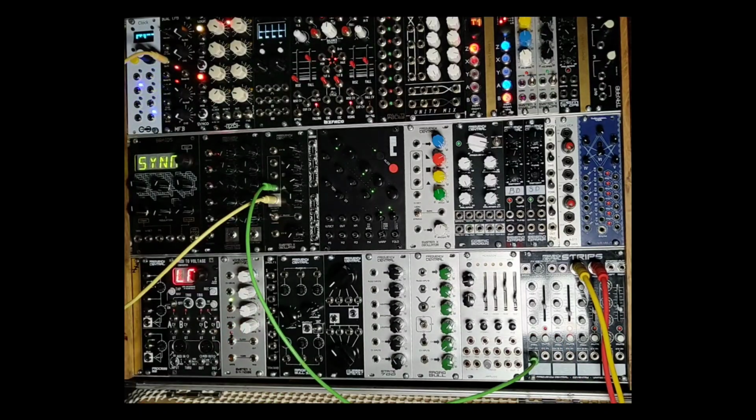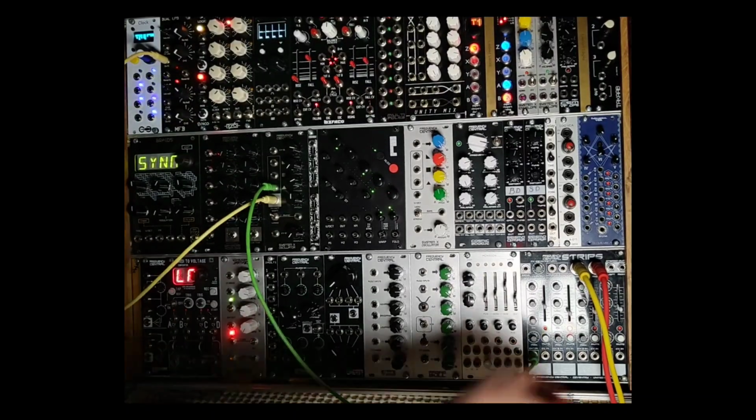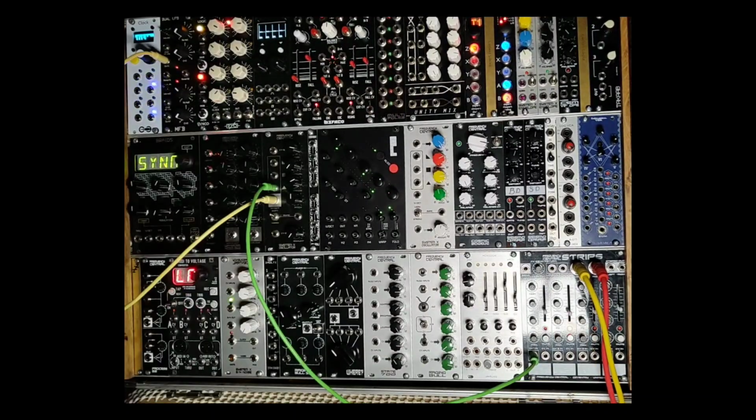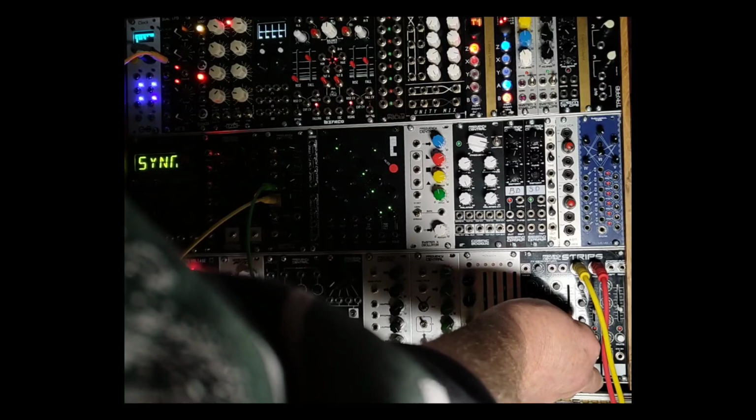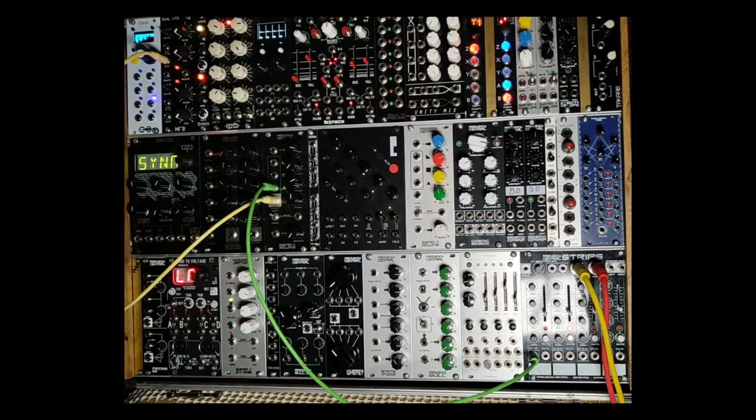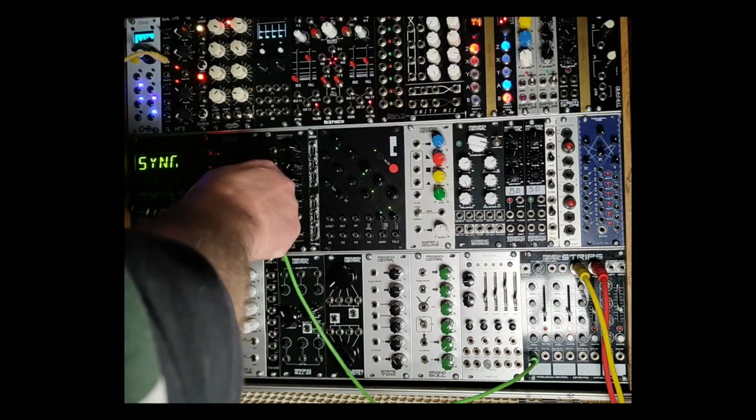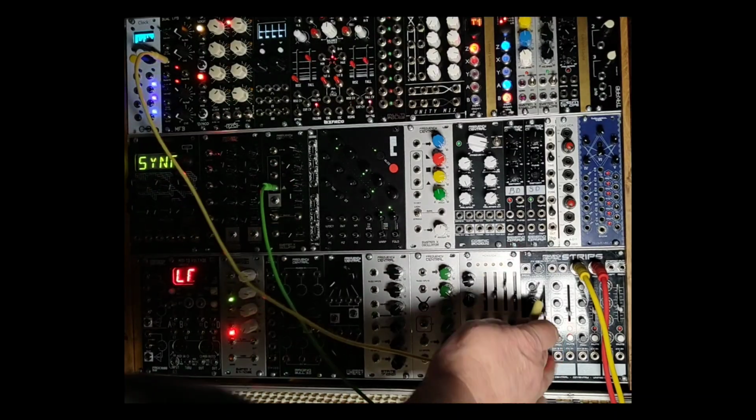So you can straight away hear it's extremely painful. And it's going all the way from the very, very bottom, almost out of audio range, all the way to the top. Turn it down a bit. So it's a huge range of motion there. And we probably don't want quite as much as that.